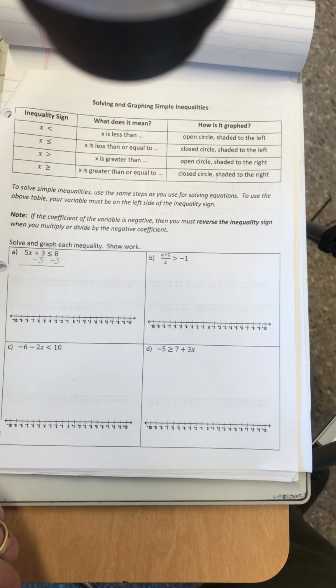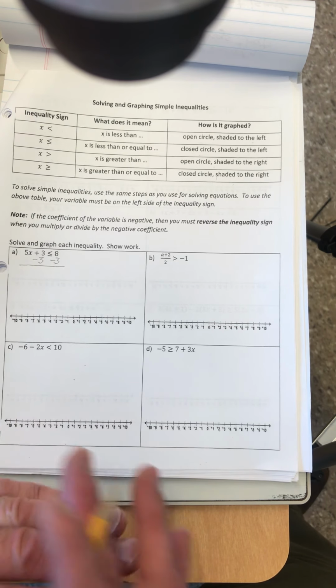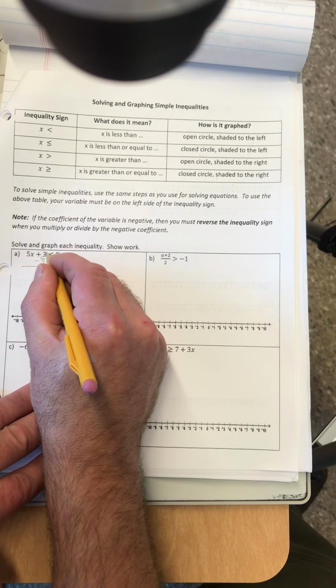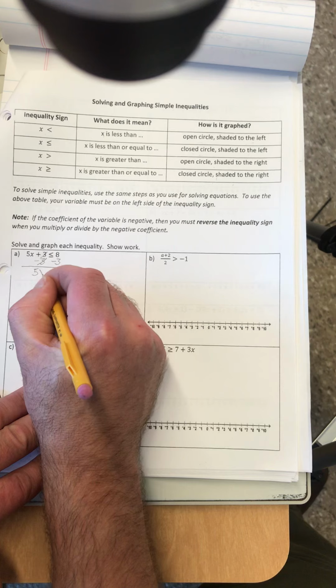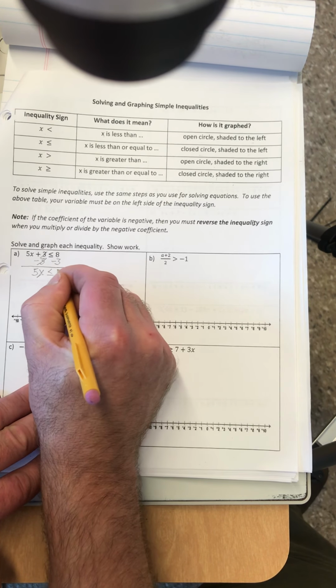Am I doing either one? No. Okay, and because I'm not multiplying or dividing, I'm not going to change the direction of the symbol, but the +3 and -3 cancel out. I'm left with 5x less than or equal to 5.